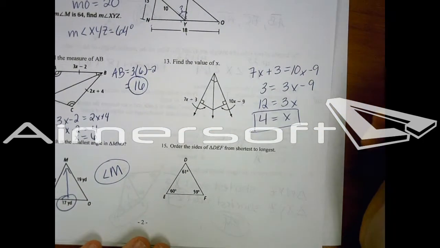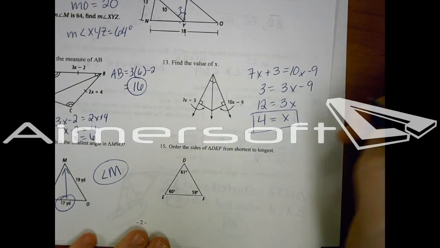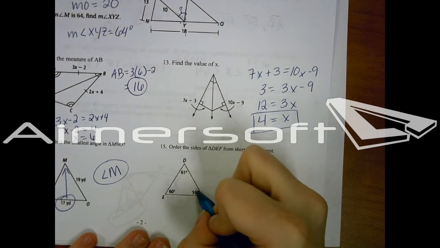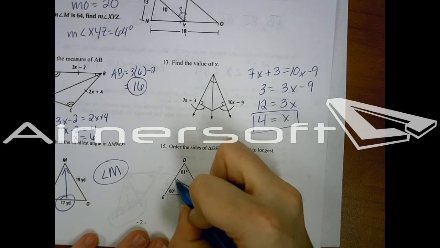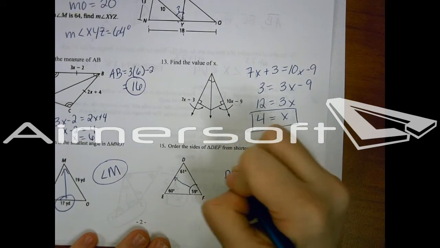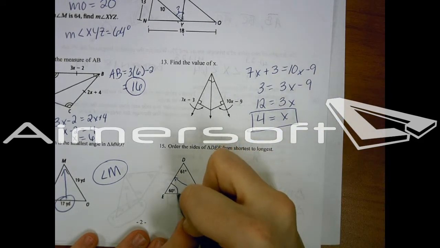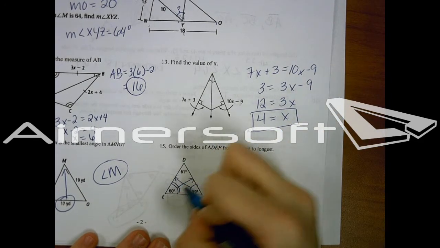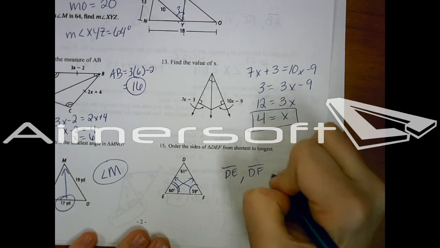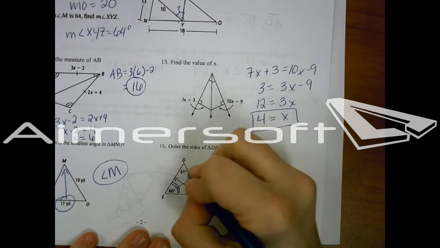Number 15, order the sides from shortest to longest. Opposite of my smallest angle, 59, would be DE, so that's my shortest side. Then opposite of 60 would be DF, and my largest side would be opposite of 61, which is EF.